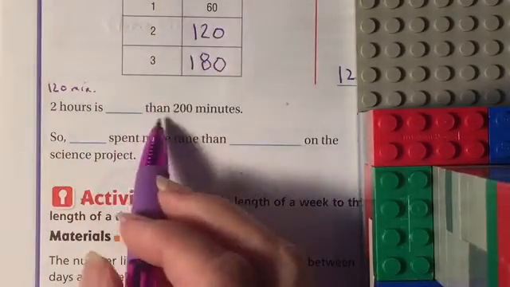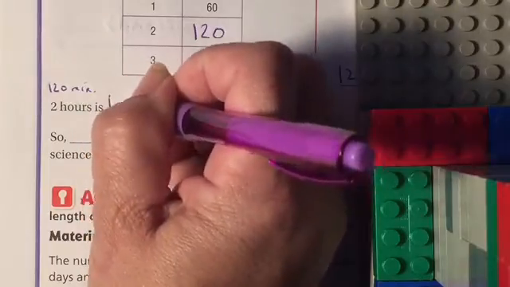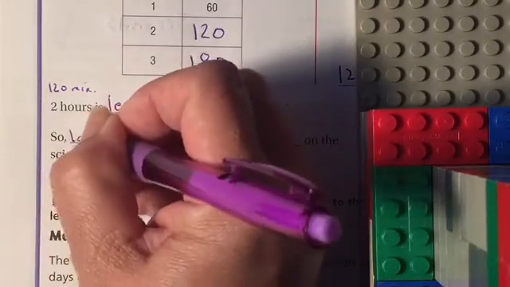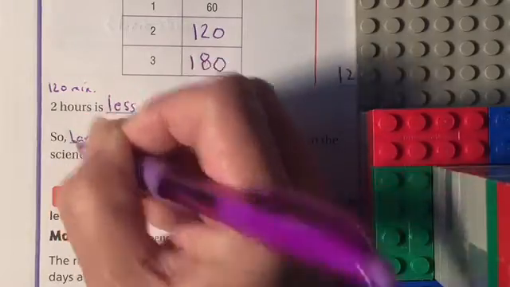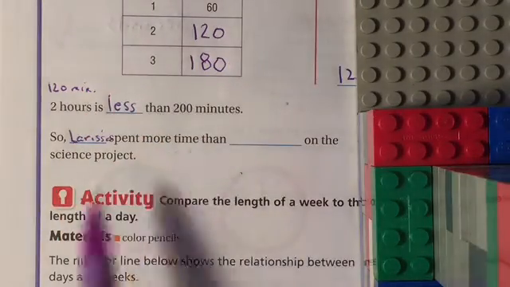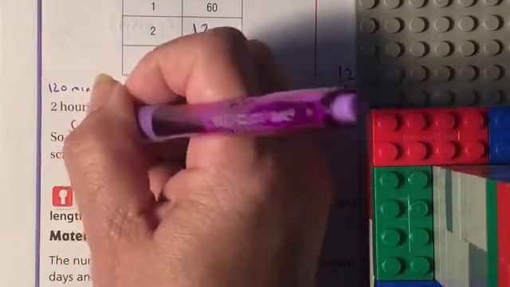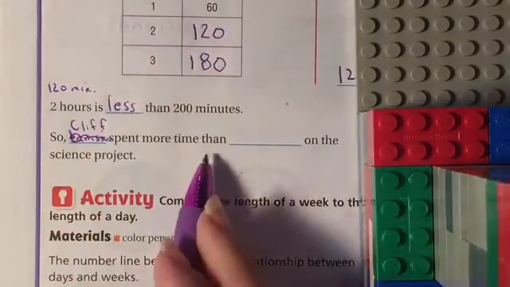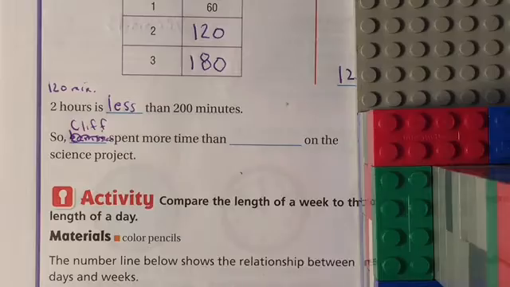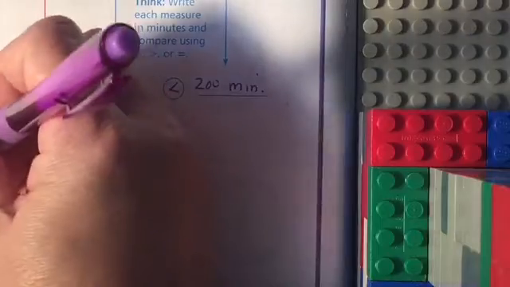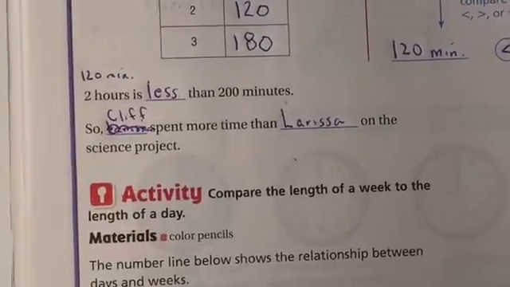So 2 hours is less than 200 minutes. So that means Larissa spent more time. I did that wrong. It means Cliff, I should have read the whole problem first, spent more time than Larissa. Let me see if I can write Larissa's name here. On the science project.